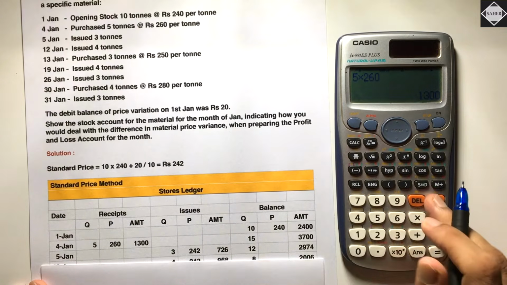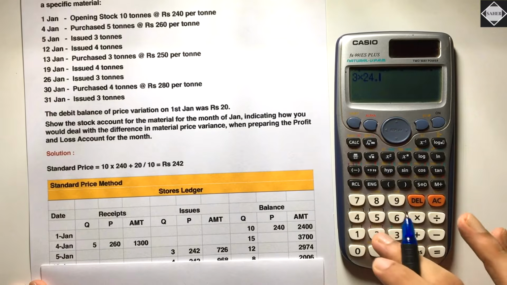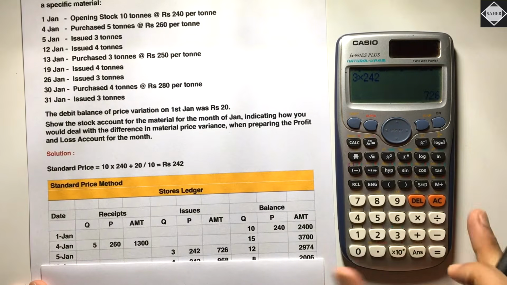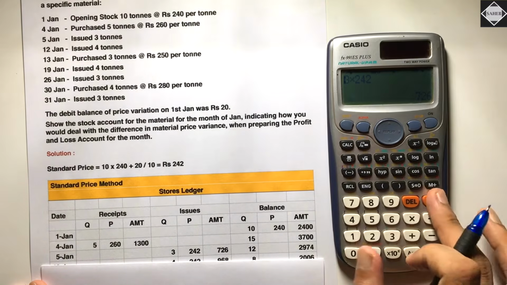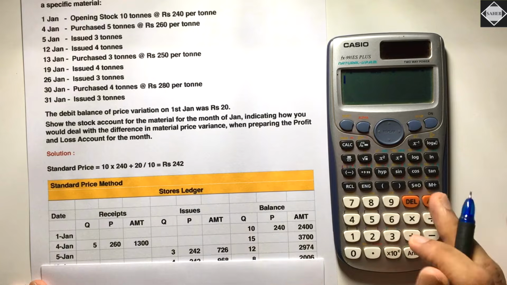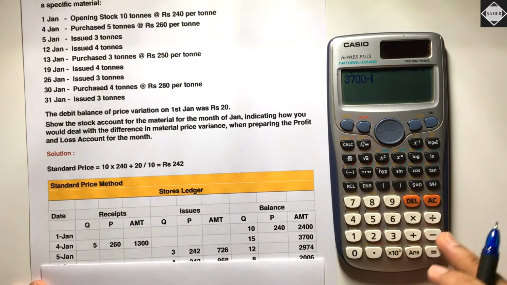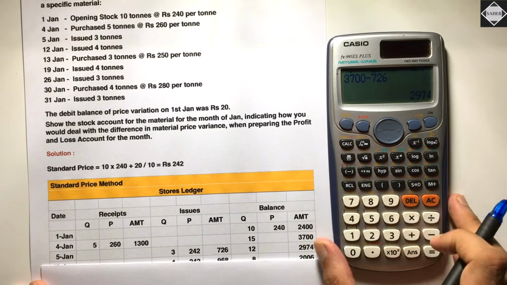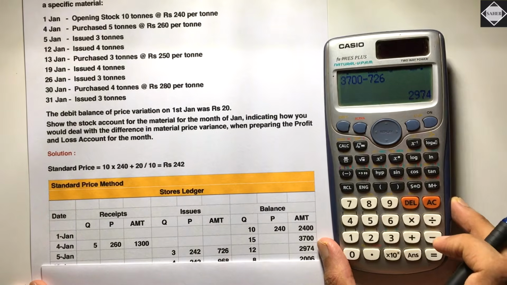So 3 into 242 is 726 rupees. Then you subtract 15 minus 3, that's 12, and 3700 minus 726, that's equal to 2974.